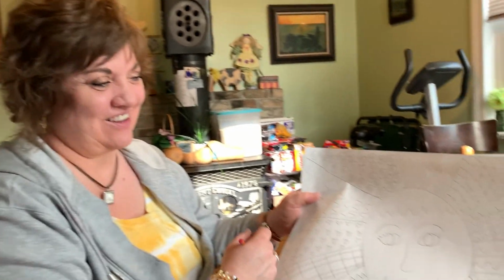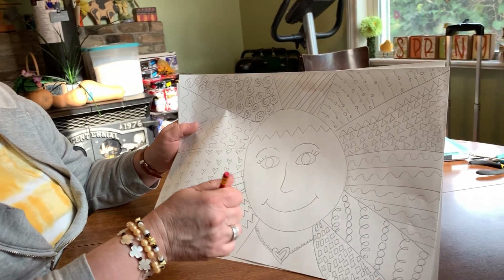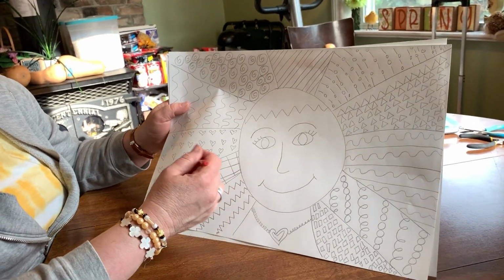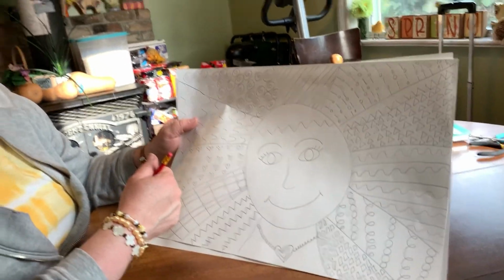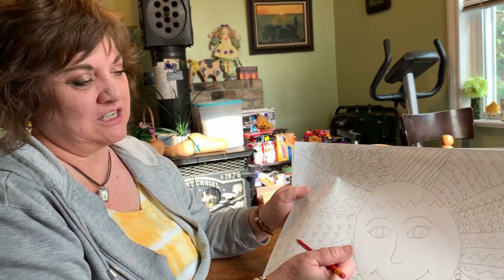Okay, here's my finished product. It's the Crazy Hair Day Girl. So I made all these different line patterns in every section of her hair. So if you want to go ahead and try that, it's lots of fun. Once you're done, you can just leave it in pencil if you want, or you could go back and color it all. Now it'd be a whole other project to color all these different parts.